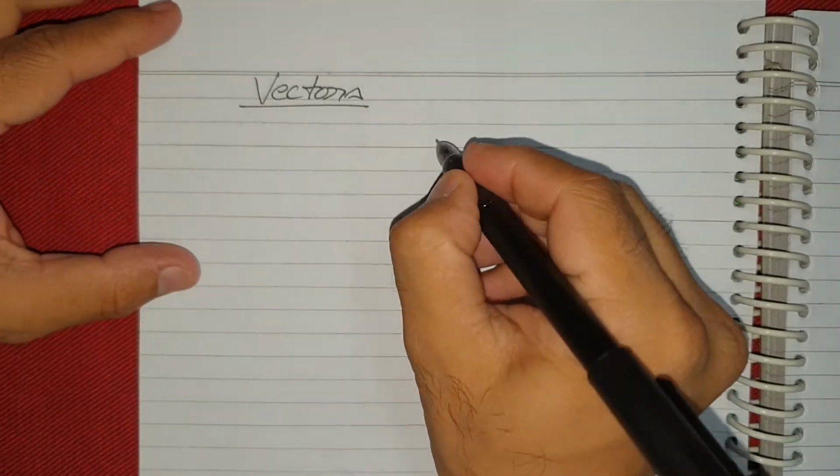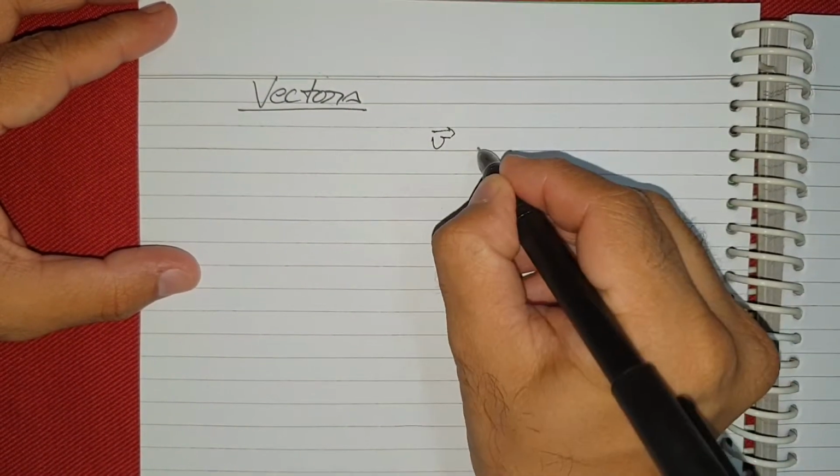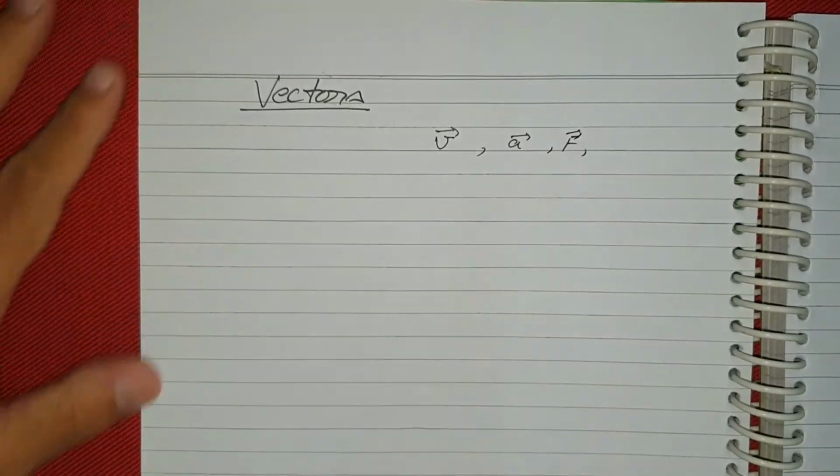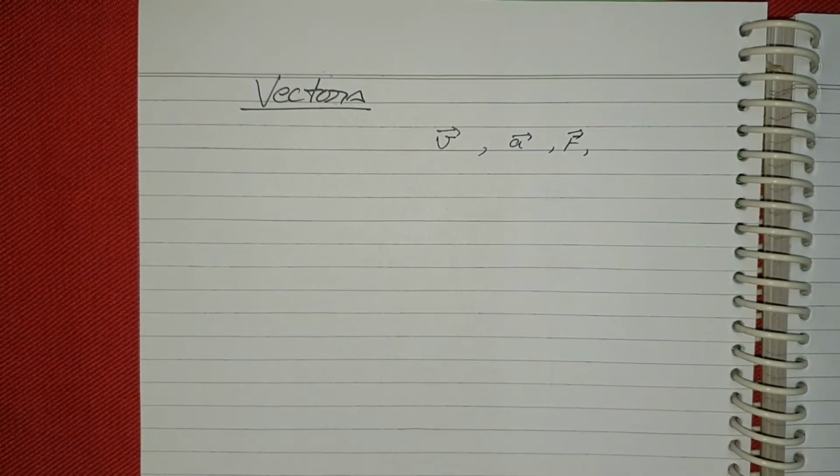So, vectors. We have already discussed vectors. Vectors are those physical quantities which have both magnitude and direction. Examples: we can take velocity, acceleration, force, momentum, etc. So, these all are vector quantities.